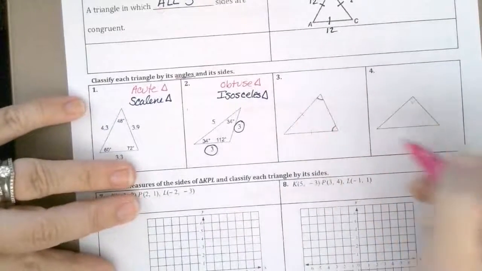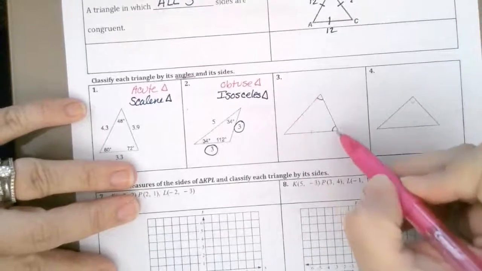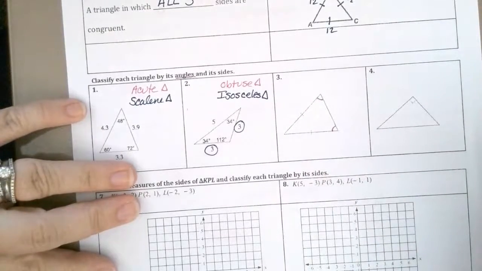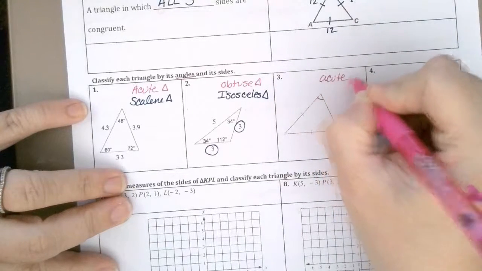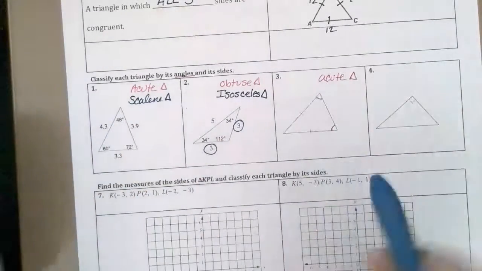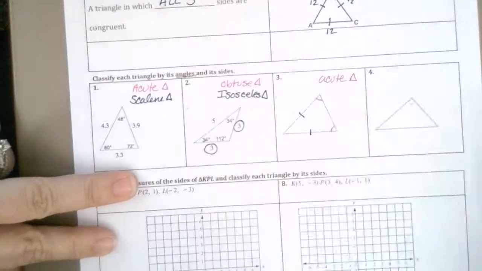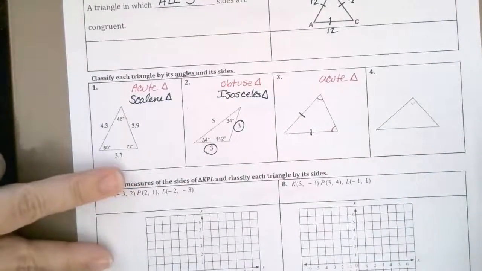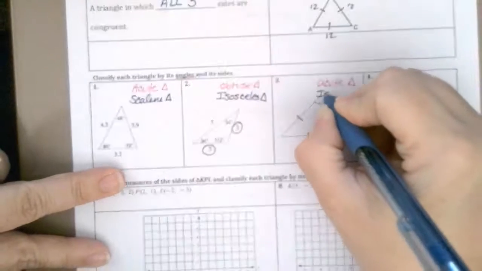But I can tell this is not a right triangle, right? Are any of these bigger than 90 degrees? No. So what does that mean? It's another acute triangle. And let's see, I have this thing right here being marked. So what does that mean about the sides? Isosceles.